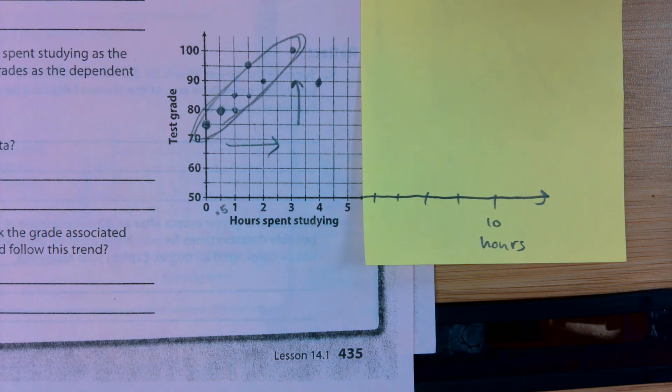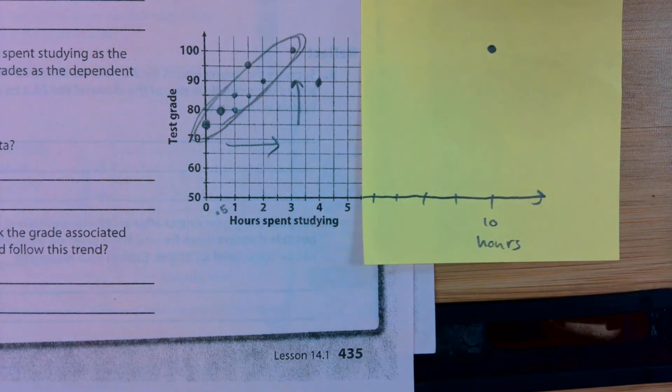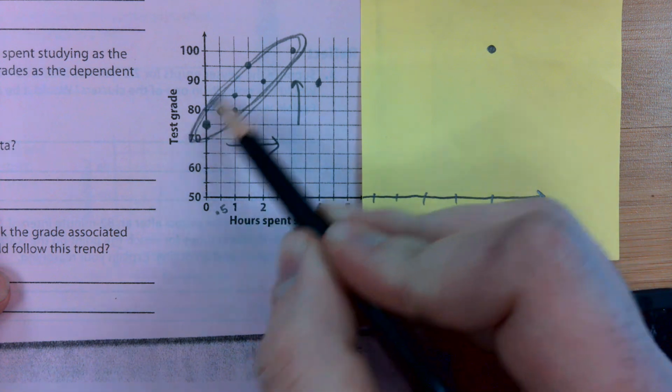Let's assume, based on this information, we know that the more you study, typically the better grade you're going to get. So let's just assume if you studied for 10 hours, you know everything like the back of your hand. What score are you probably going to be expected to get on the test? 100, right? If you spend 10 hours studying, you probably know everything. So let's plot that point. We'll go 10, comma, 100. Does that fall in line with this trend that we discovered?